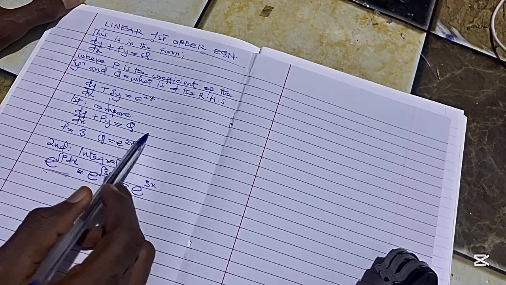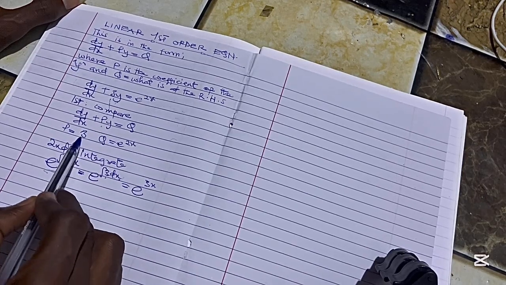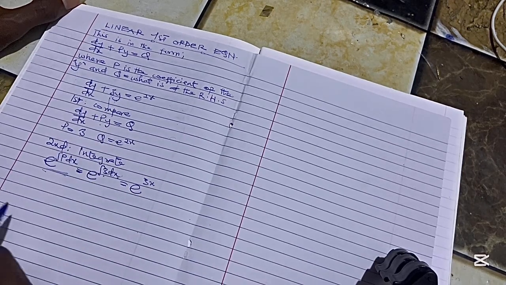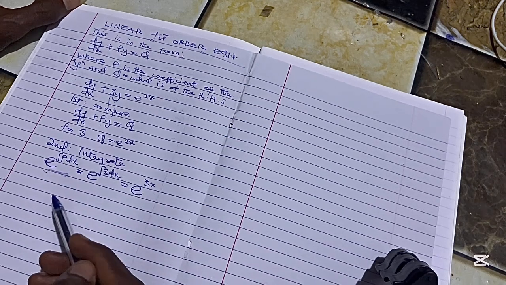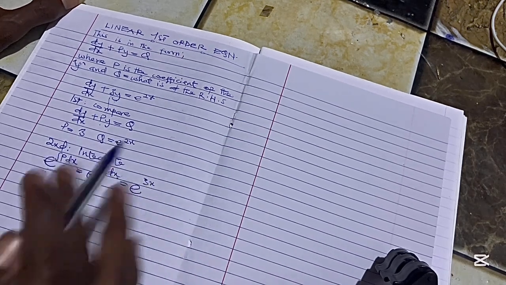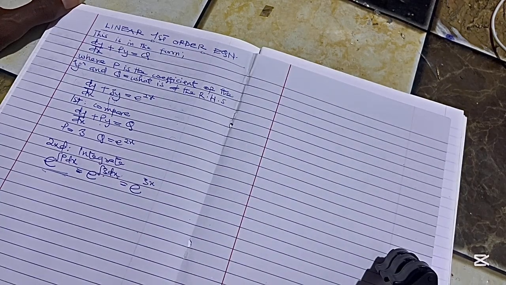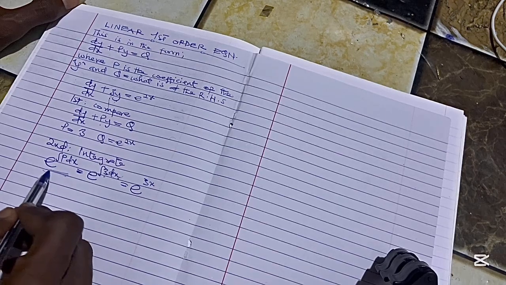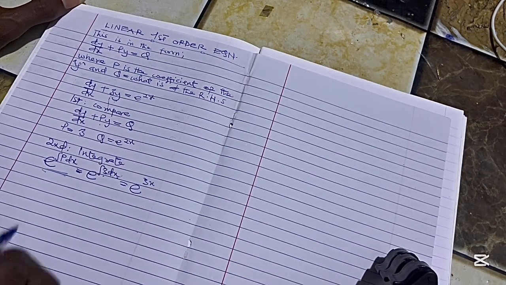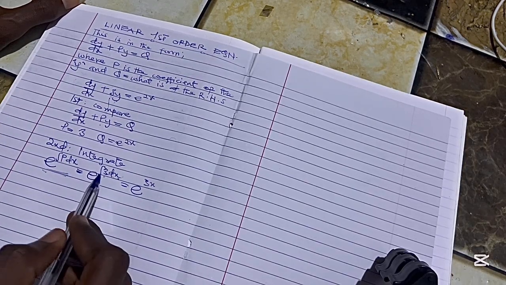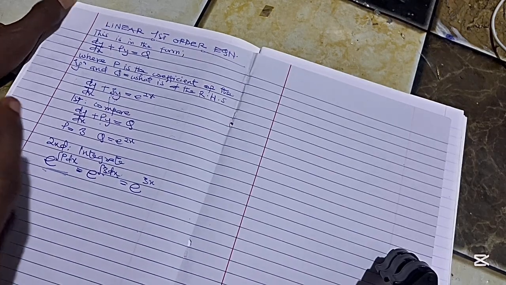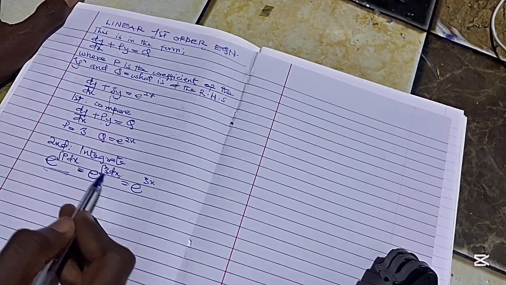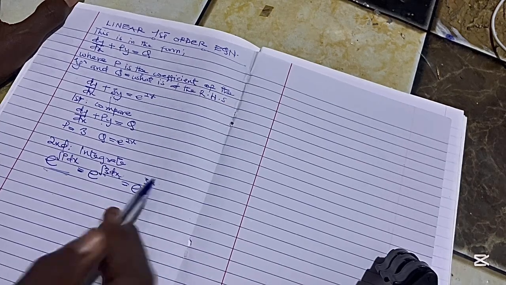Is it clear? So the first step, you compare with the form. This is the form. So if you have py, the p is going to be equal to the coefficient of the y in the question, and the Q is going to be anything at the right hand side. Simple and short. Is it clear? So when you get this part, next you come and integrate with this formula. This formula has to be in your head: e raised to the power integral p dx. Where p is the coefficient of the y in the question, that is 3. So you just integrate it at the top. When you integrate 3, you get 3x. Then you end it there.